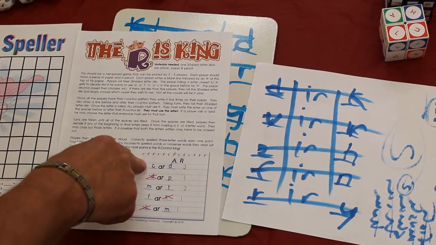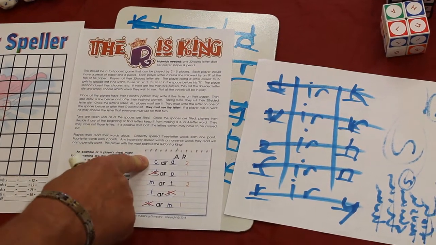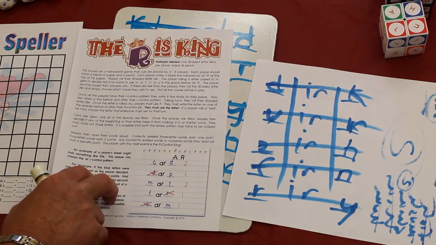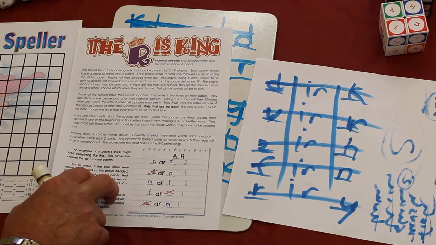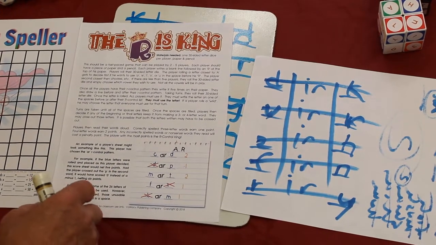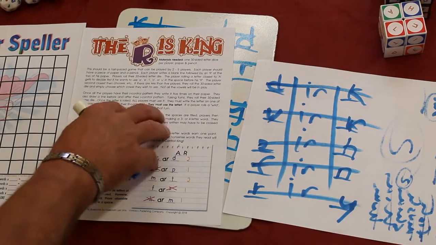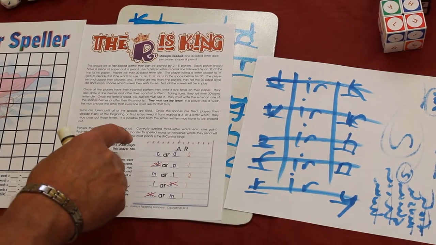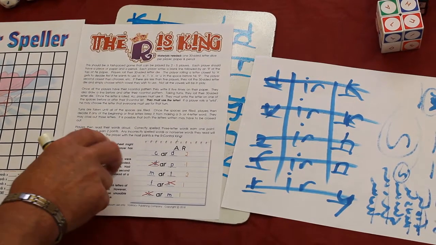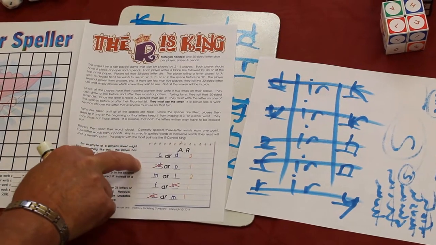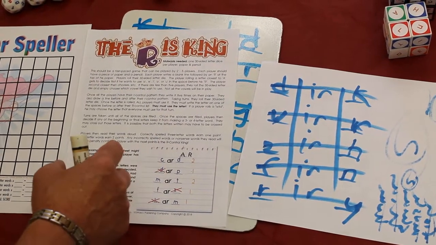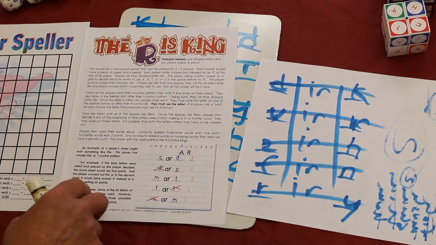This is a free download at VoWac.com. Look under resources, or look under the clickables at the bottom left of the home page, and you'll see free games. And so this is one of the free games. This is also a game that's referred to in one of the lessons in level 1, I believe, when we get into R control. So anyway, that's how it's played. The directions are there, and that's the R is king.